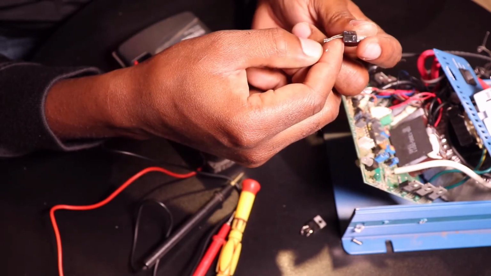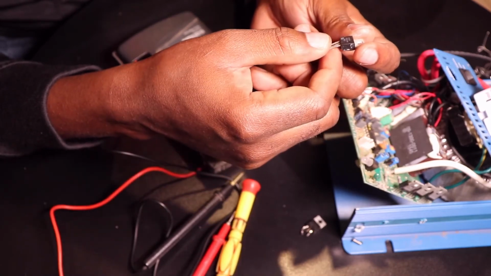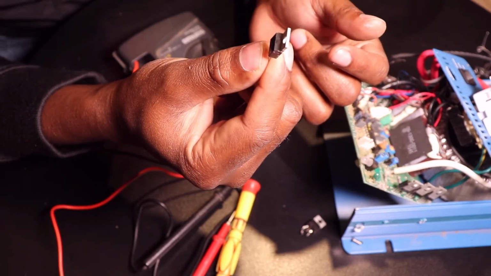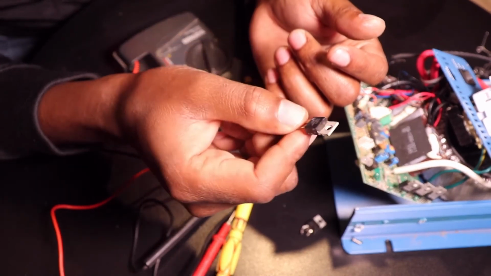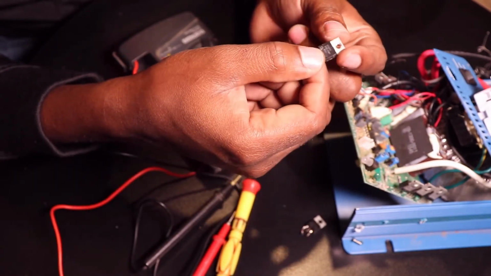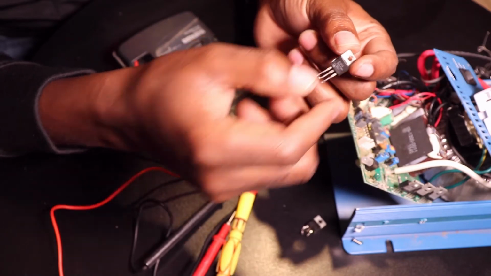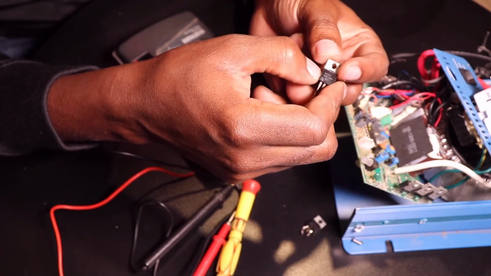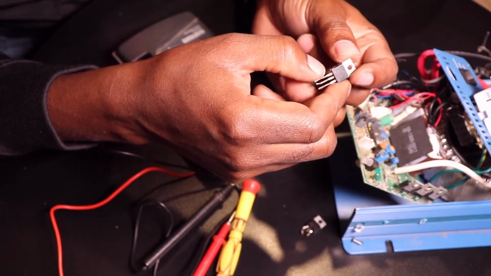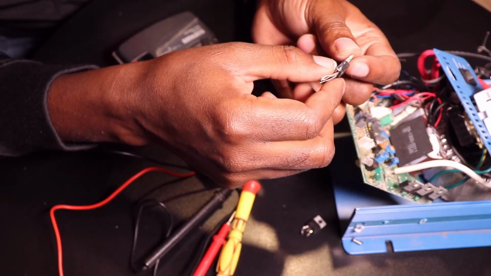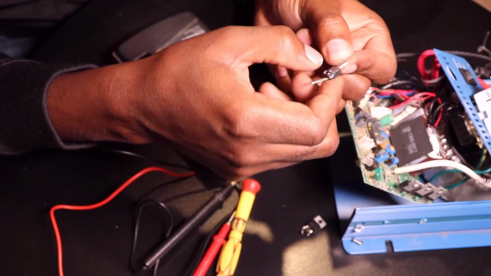And the maximum drain-source voltage on this one is 75 volts. So this transistor will not break down unless you apply more than 75 volts on it. The other transistor will break down if you apply more than 40 volts on it. So to me, this is a higher spec transistor.